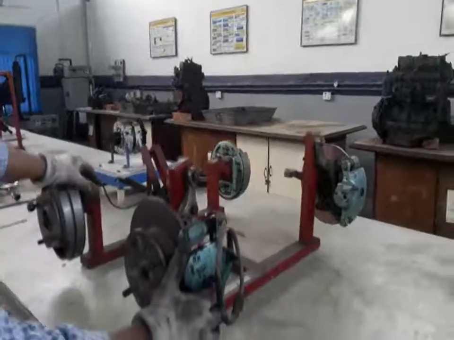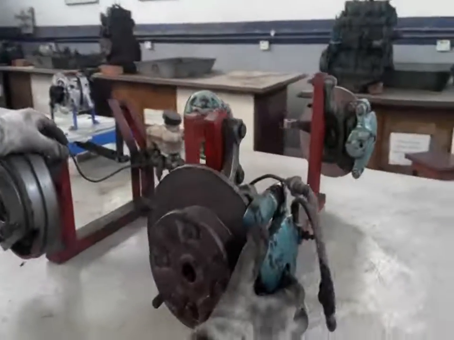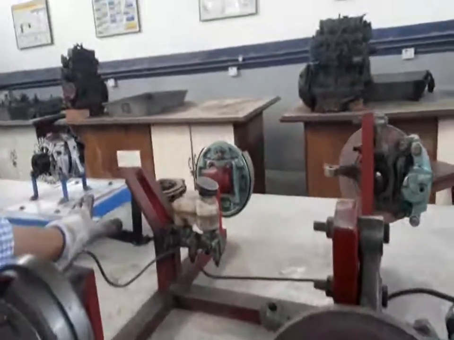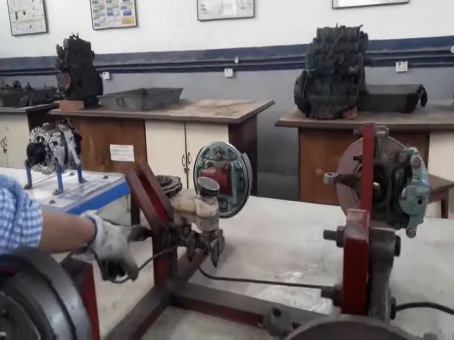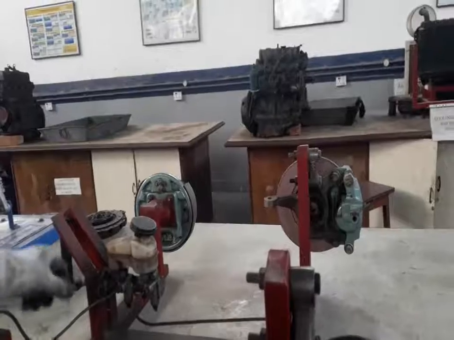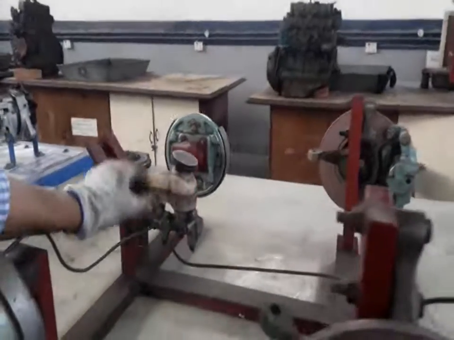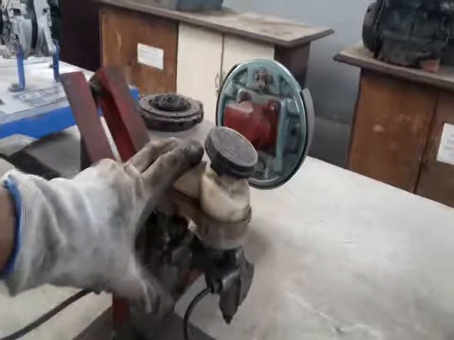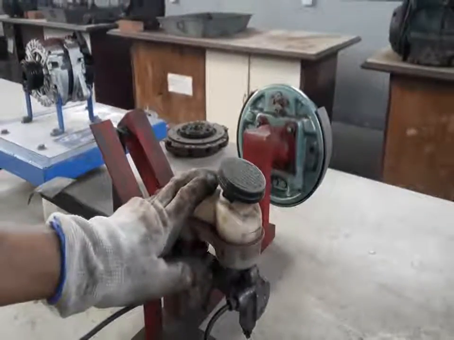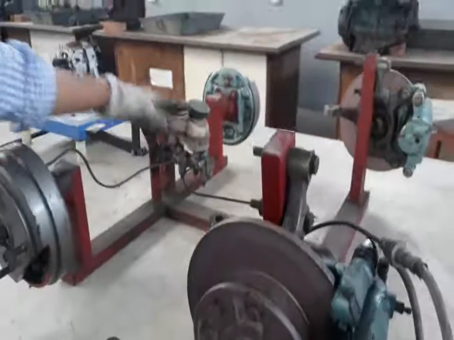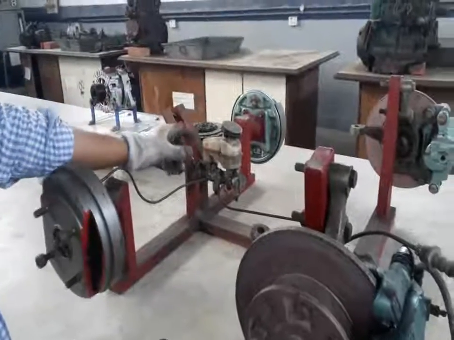Now what is the layout? First of all, this is the brake pedal, then this is the push rod, then that is the most important component. This is the master cylinder with oil reservoir, and those are the brake lines.